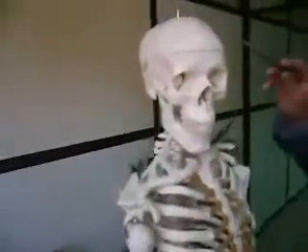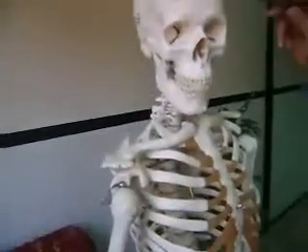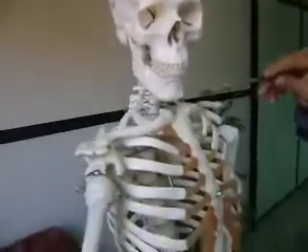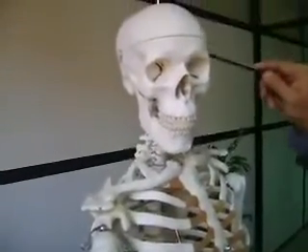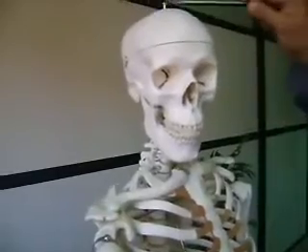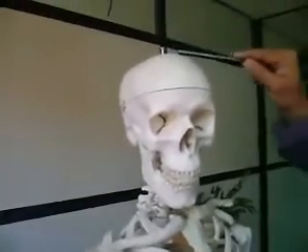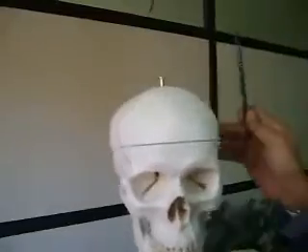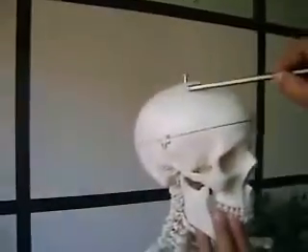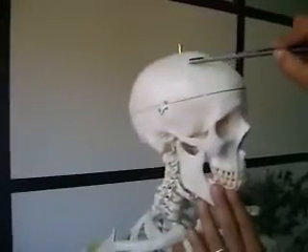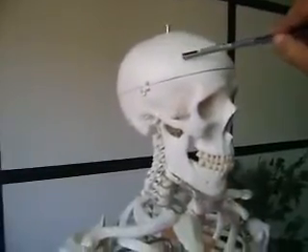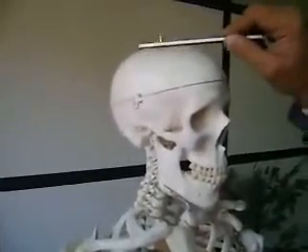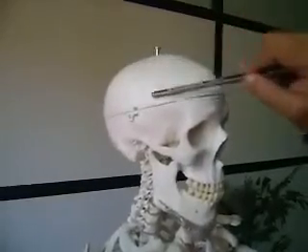Now for the skeleton, the bones are joined together at joints. For the skull, the bones of the skull are joined together by fibrous joints, sutures. These are one of the sutures between the bones. Sutures, fibrous joint between the skull bones. This is the skull cap, flat bone joined by suture.